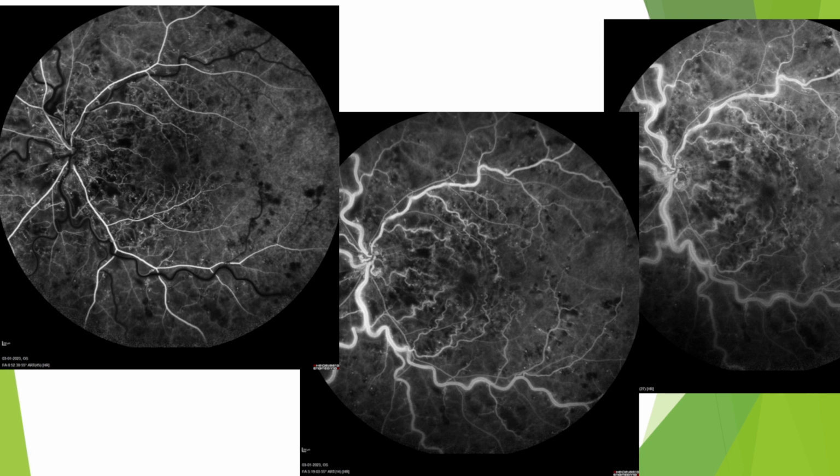In the later phases we can see the tortuous veins and more leakage, and in the late phases we can see the tortuosity and the leakage have increased.